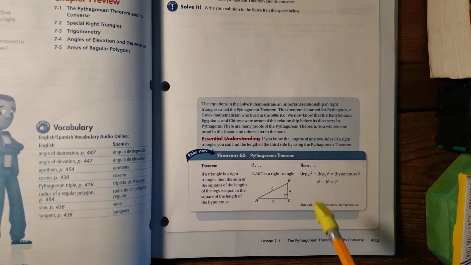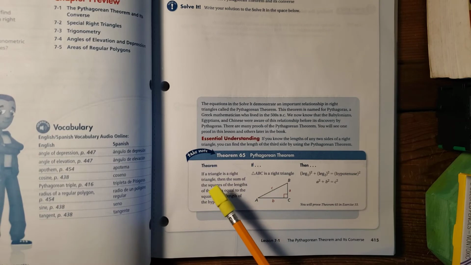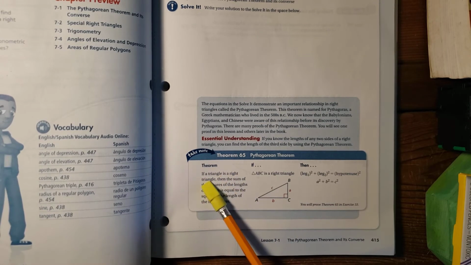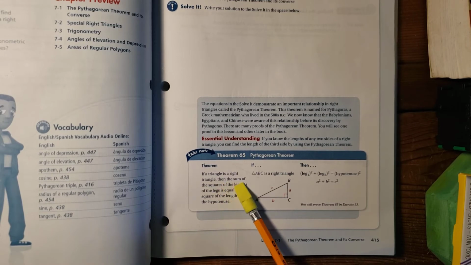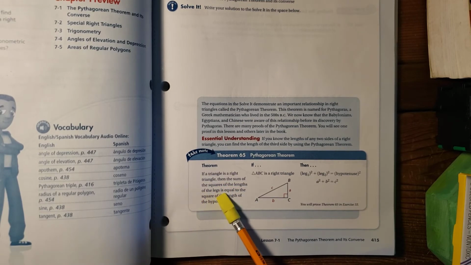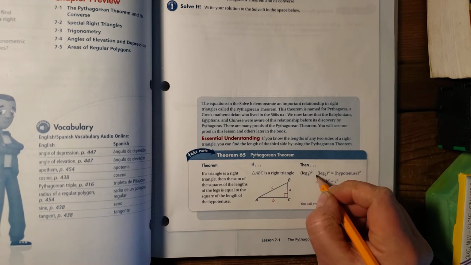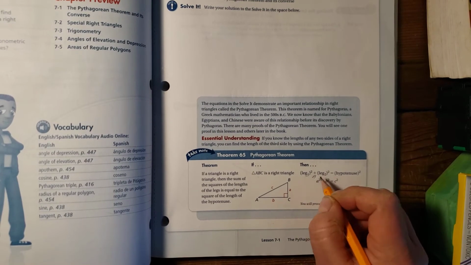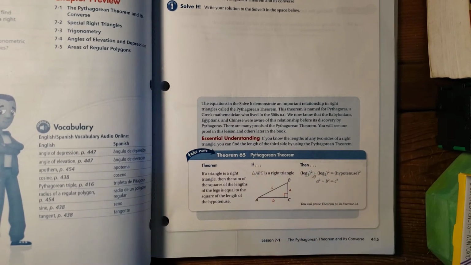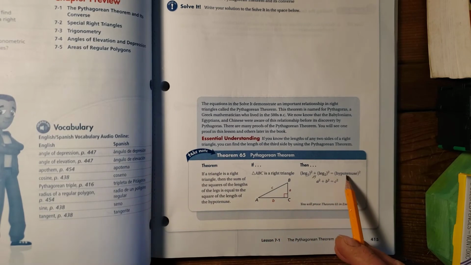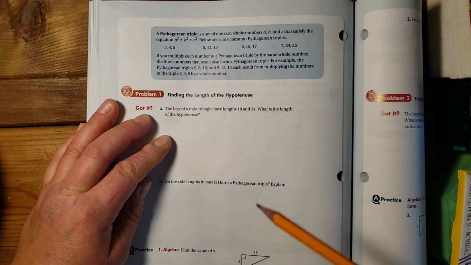So reading straight from your book, this is the theorem. It says that if a triangle is a right triangle, and this only works for right triangles, then the sum of the squares of the lengths of the legs, the sum is adding, if you add the two lengths of the legs and each one is squared, it equals the length of the hypotenuse squared. Okay? So I turn the page.